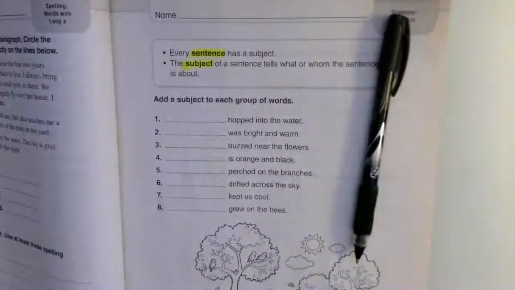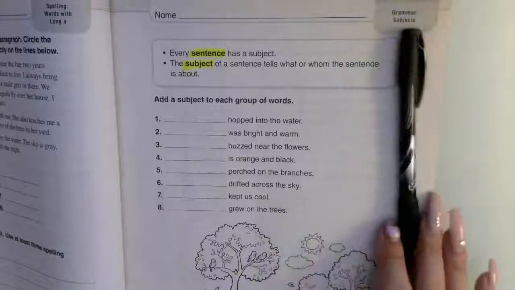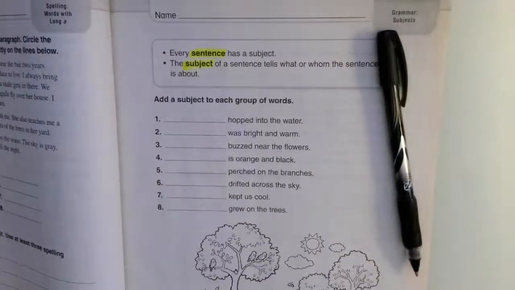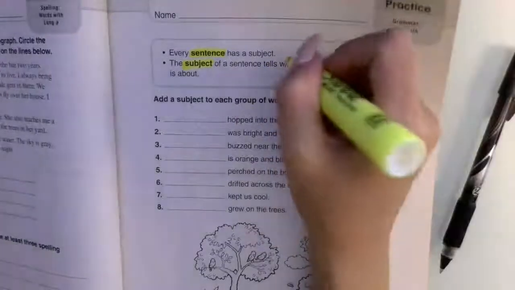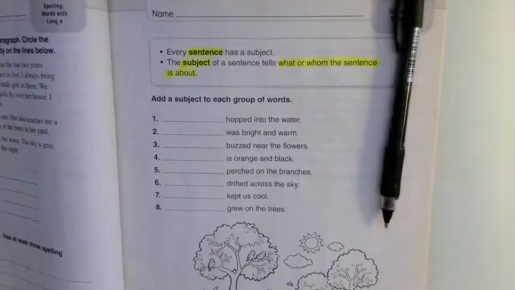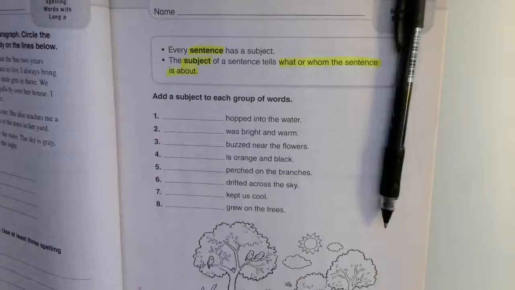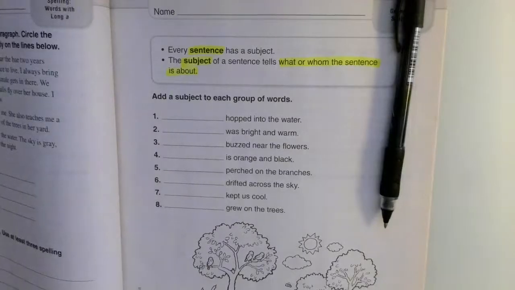Every sentence has a subject. If it's a complete sentence, it should have a subject. And the subject of a sentence tells what or whom the sentence is about. So I would highlight that. What or whom indicating that there's a person, the sentence is about. So the directions say to add a subject to each group of words. So I will do numbers 1 and 2, and you will do the rest.